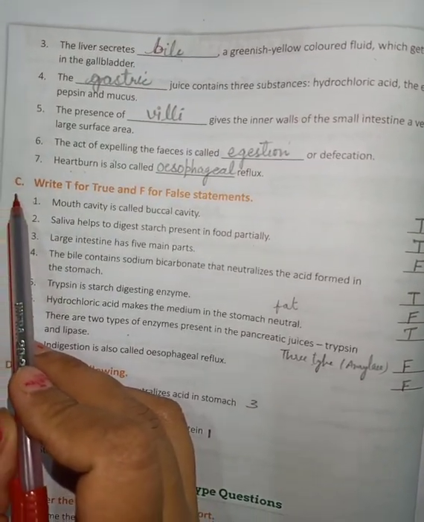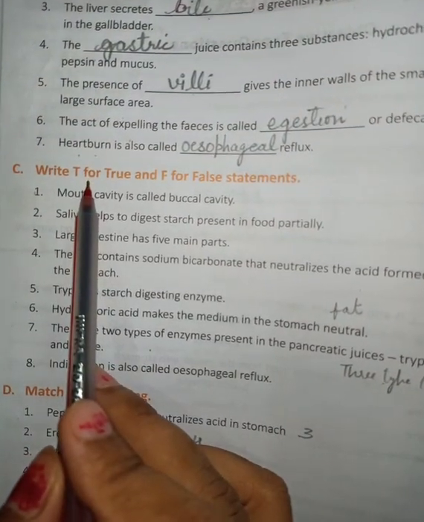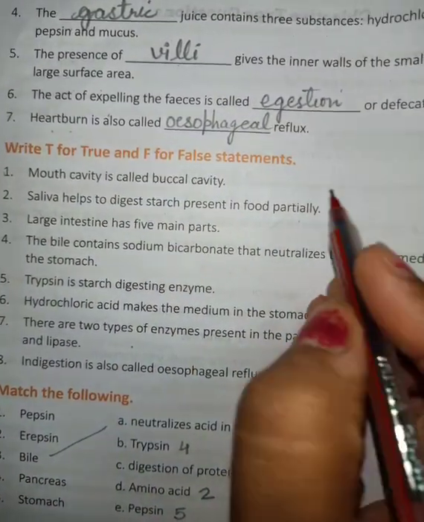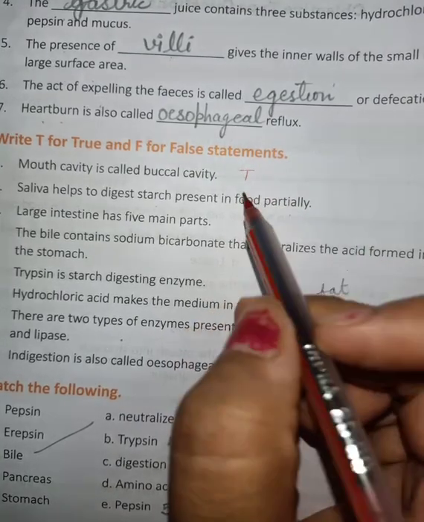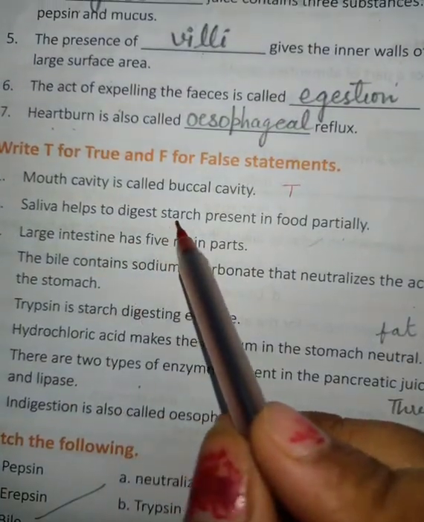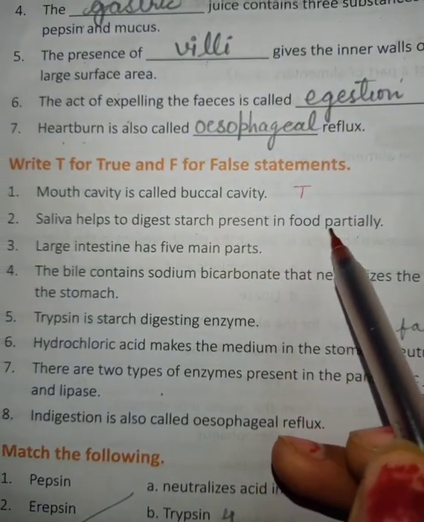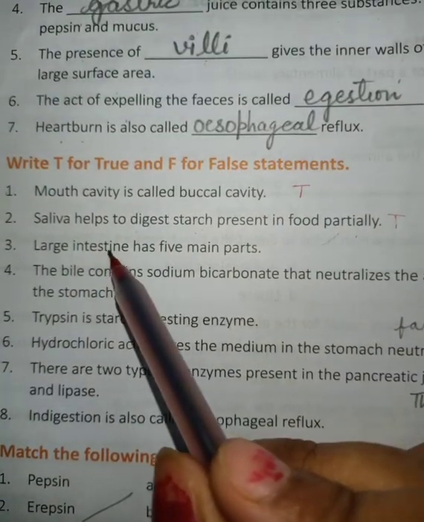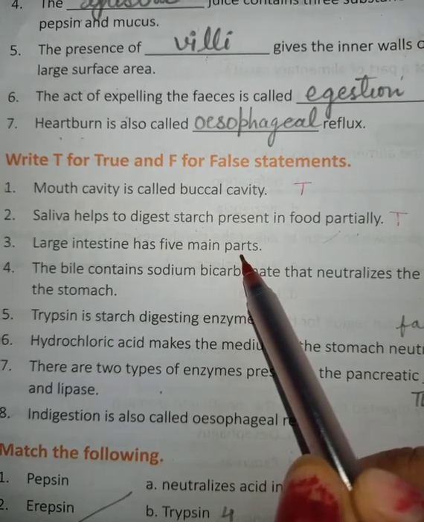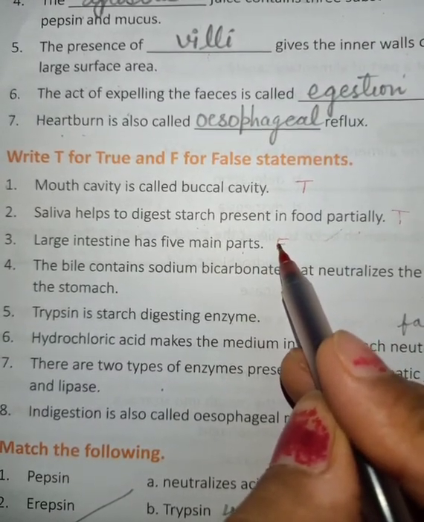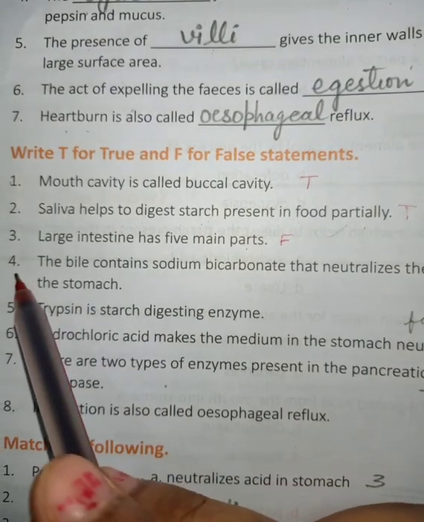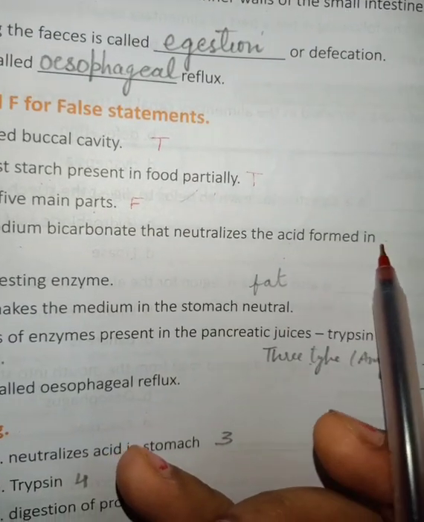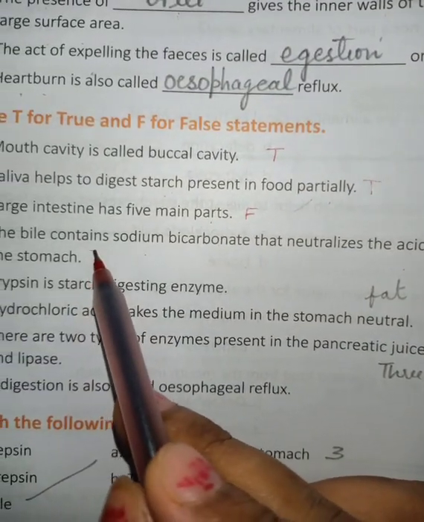Now come to number 6. Number 6 is true and false. Number 1 is mouth cavity is called buccal cavity. Answer is true. Saliva helps to digest starch present in food partially. Answer is true. Large intestine has 5 main parts. Answer is false. Only 3 parts large intestine is having. Number 4. The bile contains sodium bicarbonate that neutralizes the acid formed in the stomach. Answer is true.